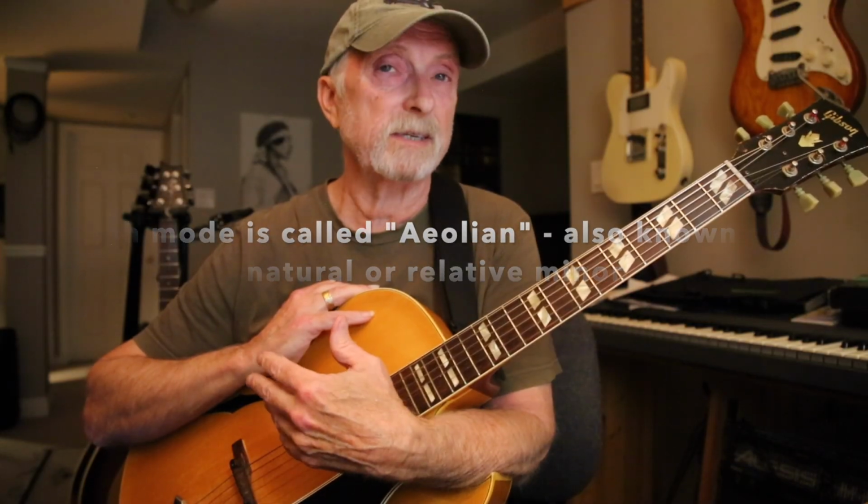Again, it's found on the 6th degree. 1, 2, 3, 4, 5, 6. The note E is the natural minor of this key. The last mode is a little odd. It's off of the F sharp or F sharp minor 7 flat 5 or F sharp half diminished.